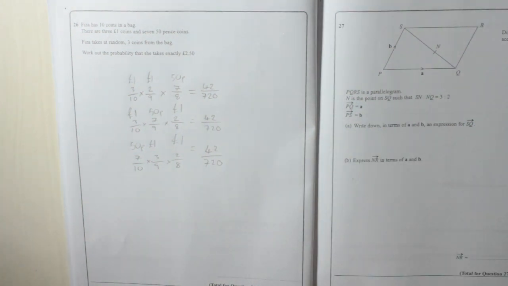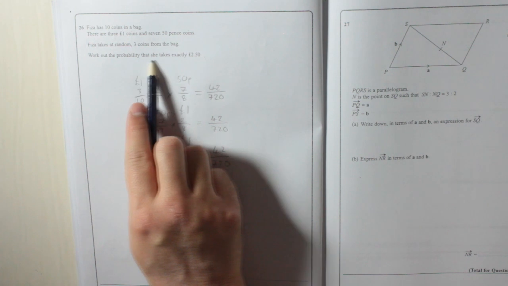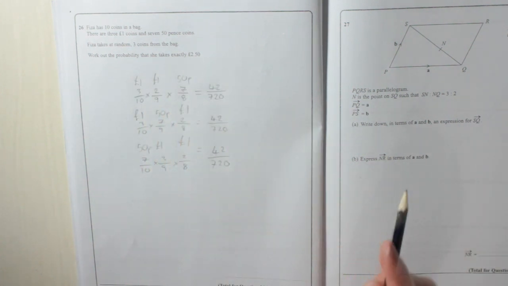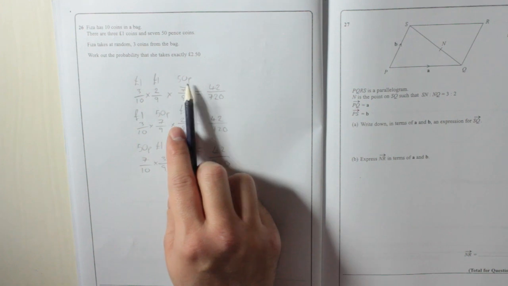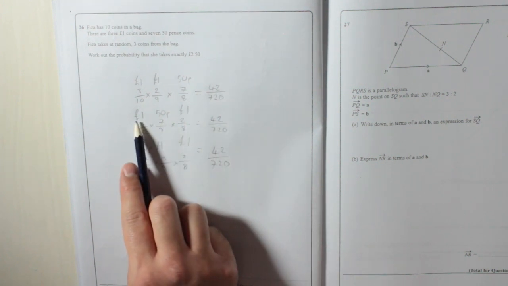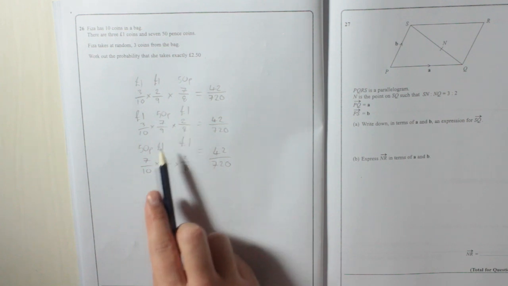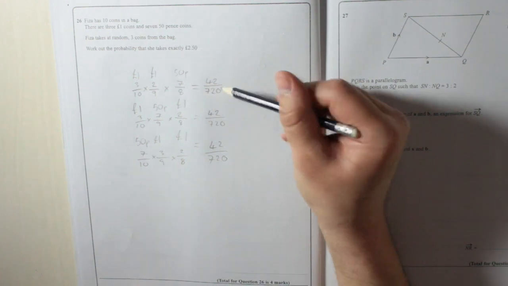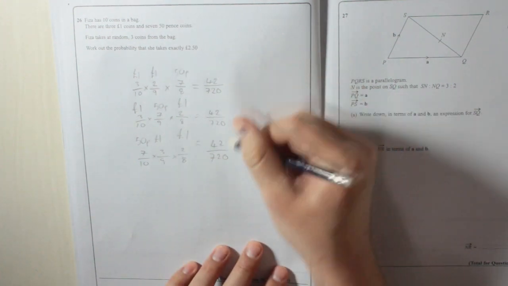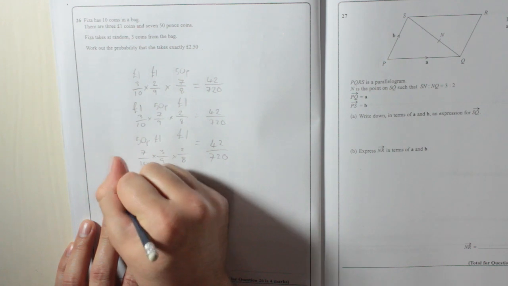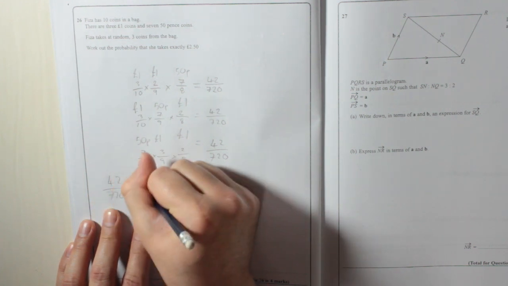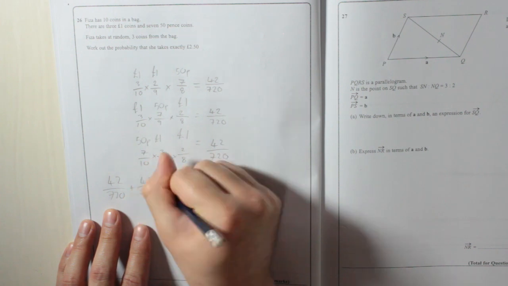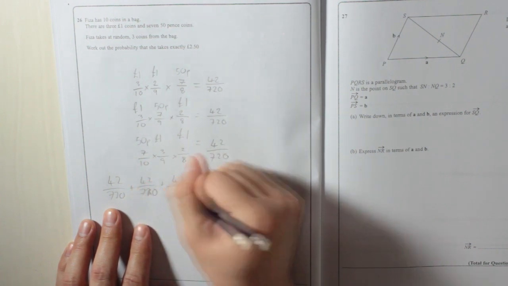Now, remember the question says work out the probability that she takes exactly £2.50. We've worked out the probability of getting £1 and £1 and 50. Then we worked out the probability of getting £2.50 another way and getting £2.50 another way. So all in all, there are 3 ways of getting £2.50. So overall, the probability of getting £2.50 is all of these 3 ways added together. So we've got to do 42 over 720 plus 42 over 720 plus 42 over 720.